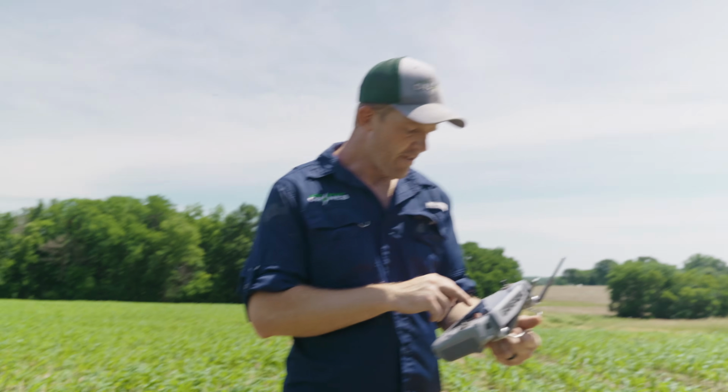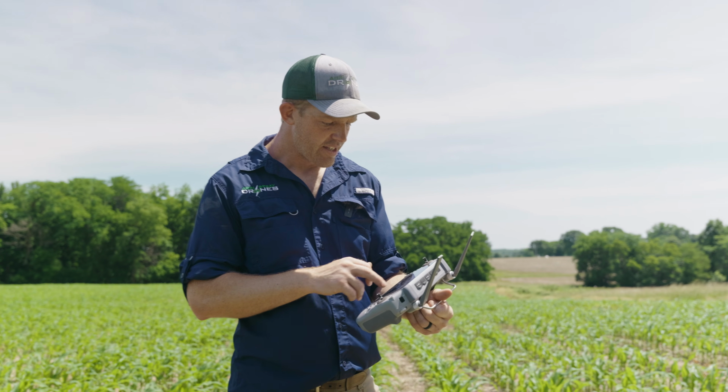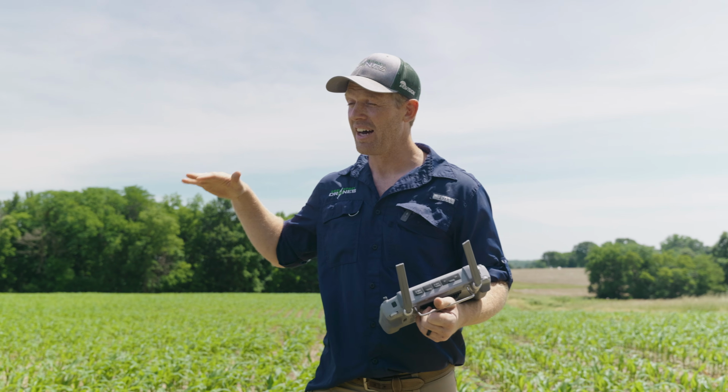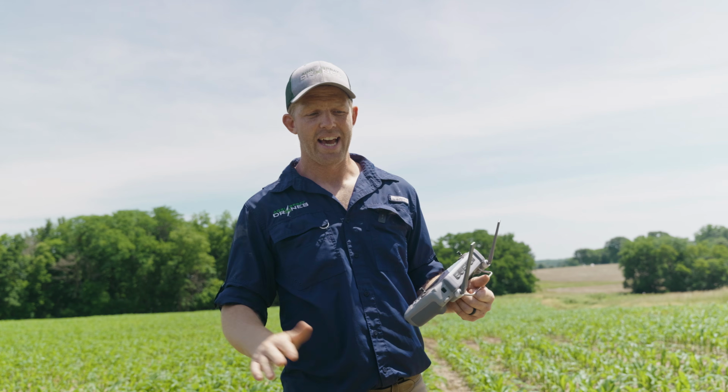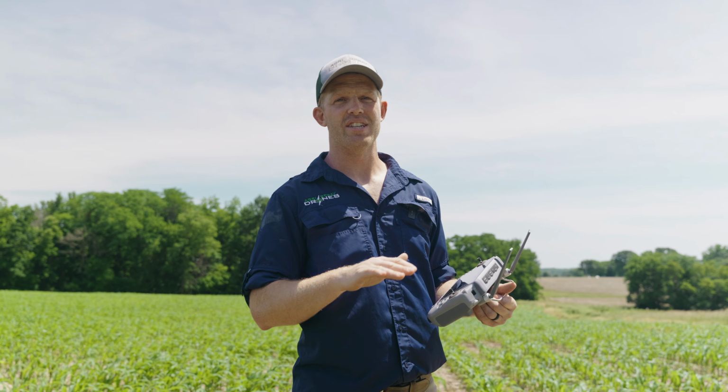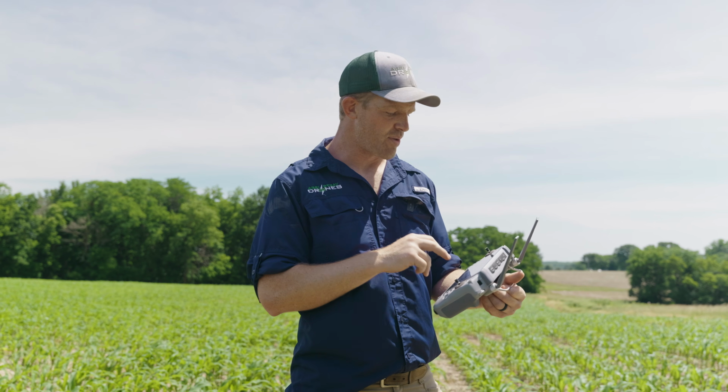Now, if I bump that down to 8 feet, now my max speed is 17 miles per hour because basically we have to give that drone time if we have hills, any type of terrain, and you're flying that low to the crop, then it just needs a bit more time to react to the terrain.